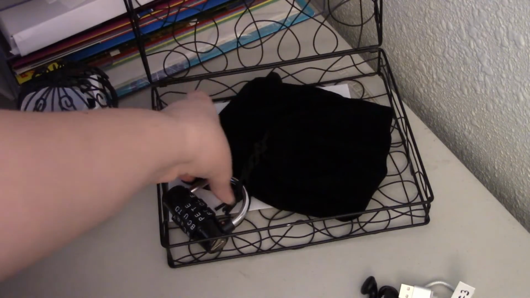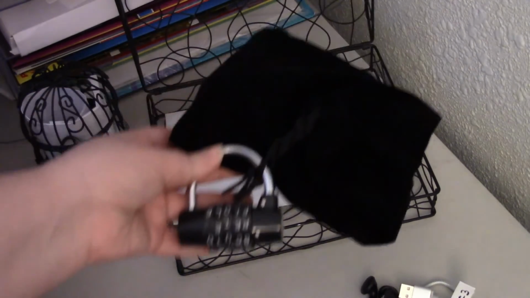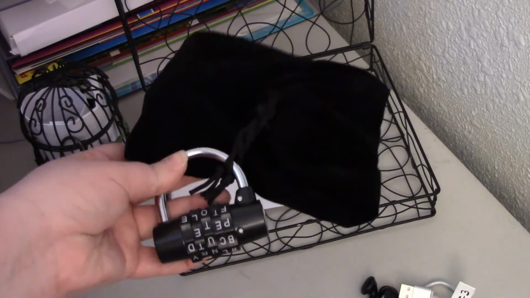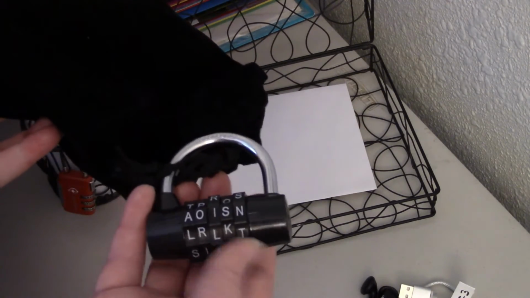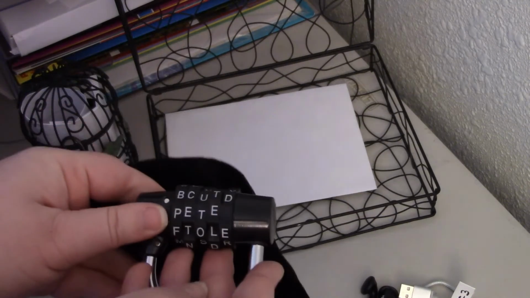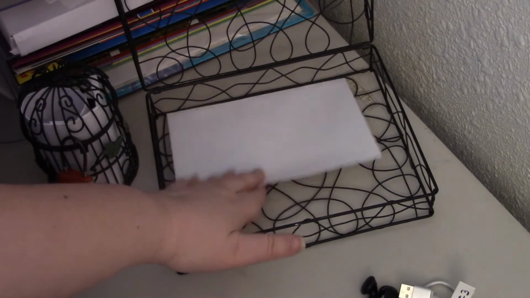There's kind of a Russian nesting doll situation going on here. Got this bag with another lock. Again, it's that 4 or 5 letter one, because it can have a blank at the end. And then we've got an envelope here. Our next clue, it says 5338.